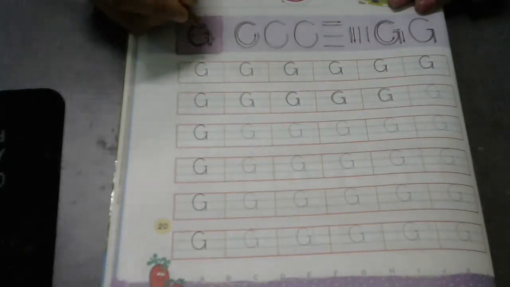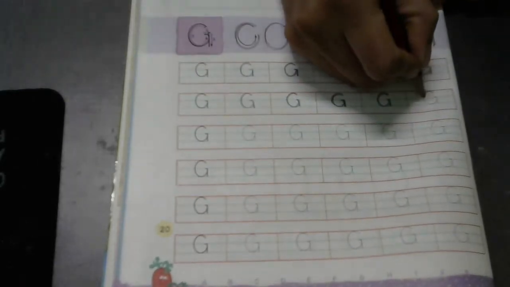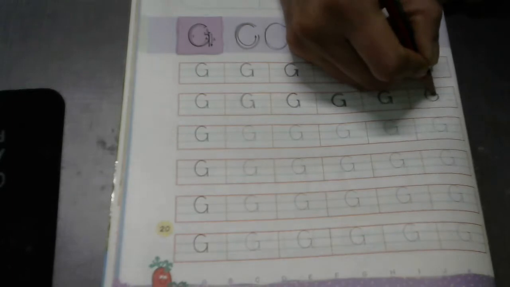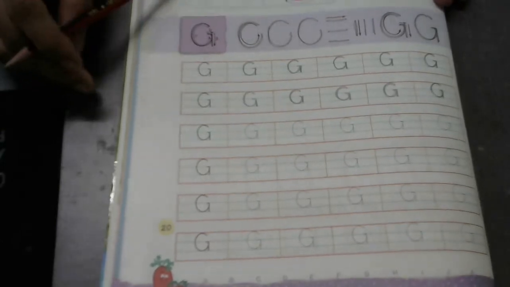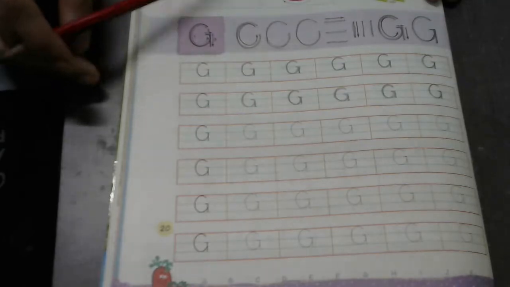So how you will say and write? G for goat. G, g, goat. G for grapes. G, g, grapes. Like this you have to write in your notebook, Hindi handwriting book.